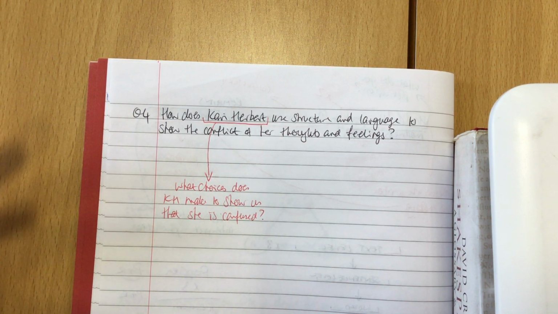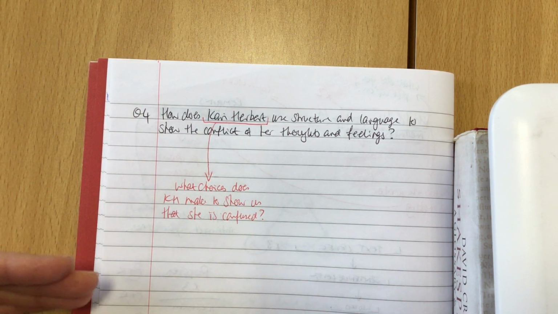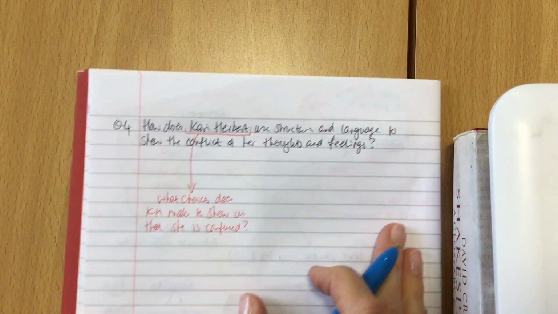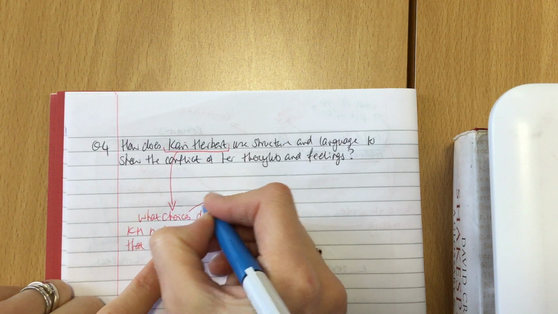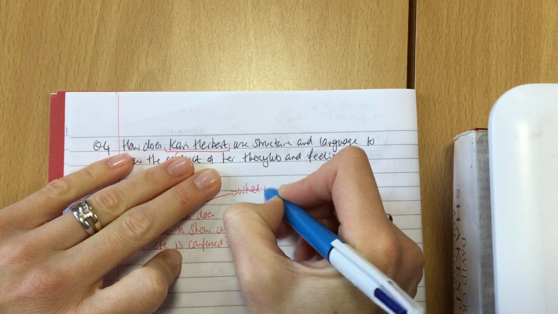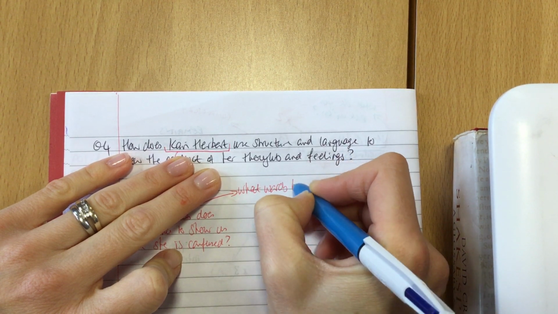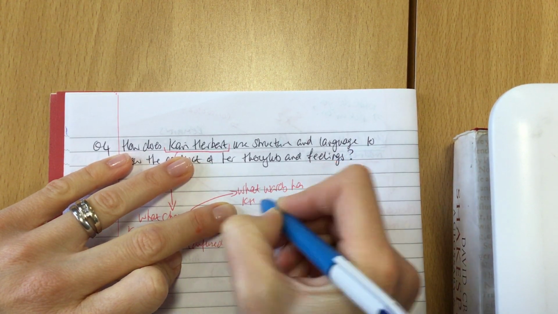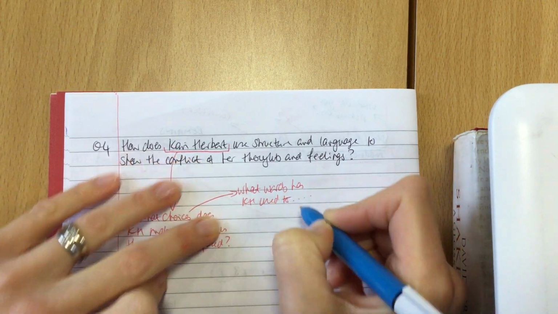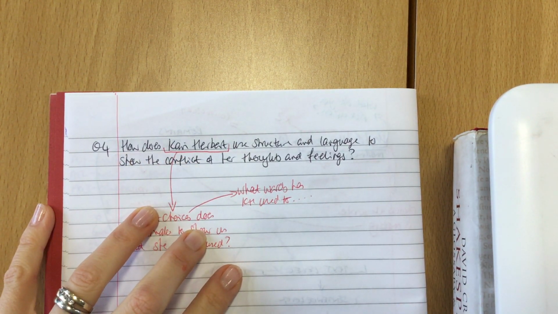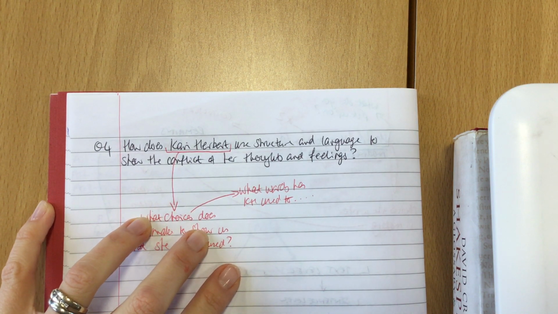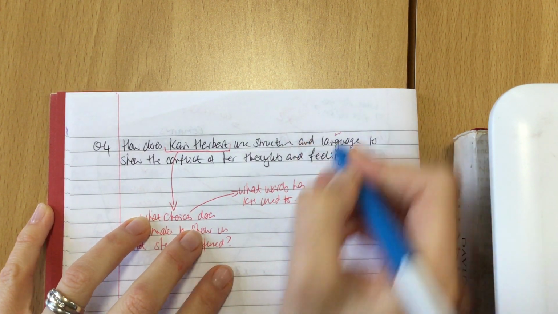That's so much easier, isn't it? However, the exam board are not geared up like that, and you need to think. So this is why we're doing this. So the choices here involve, what words has she used? What words has Kari Herbert used to blah-de-blah? Does that make sense? Good. So we've done the languagey bit.